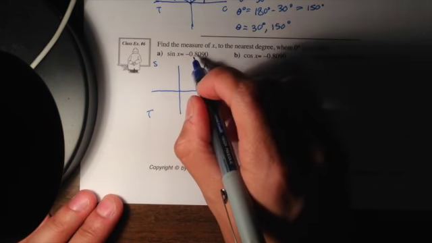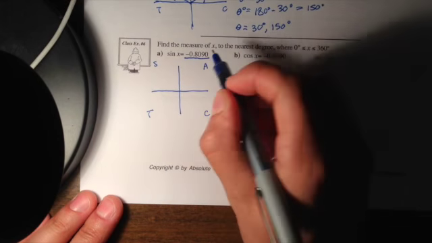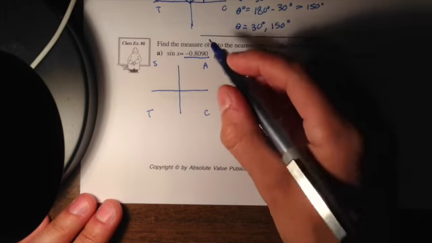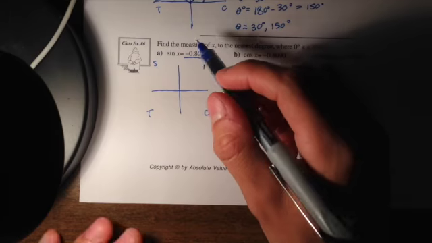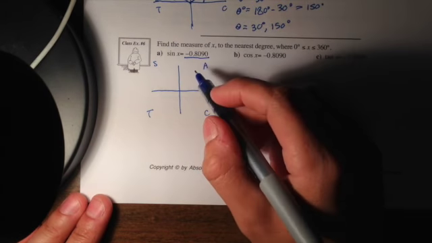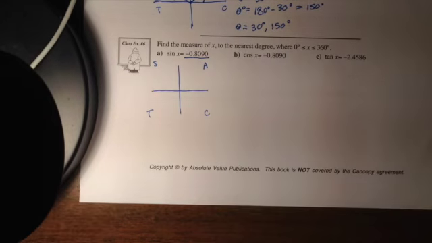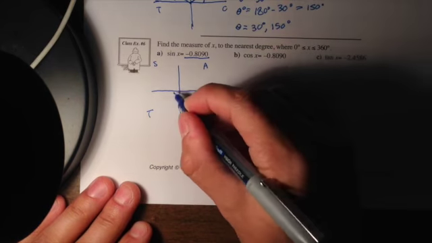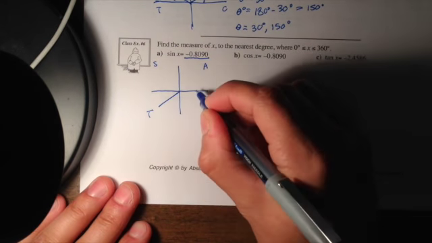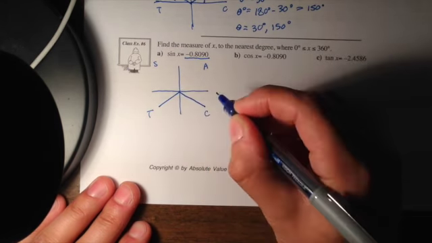And so we look at the sign in front of our ratio of 0.809, and we determine that, okay, since it's negative, remember that your sine values are positive in the first two quadrants, which means that since it's a negative value, my sine ratio will be down here.